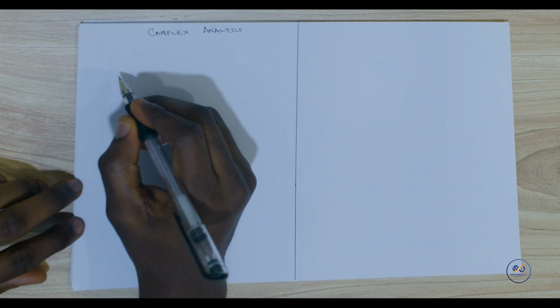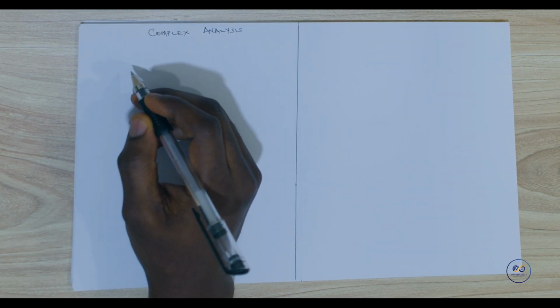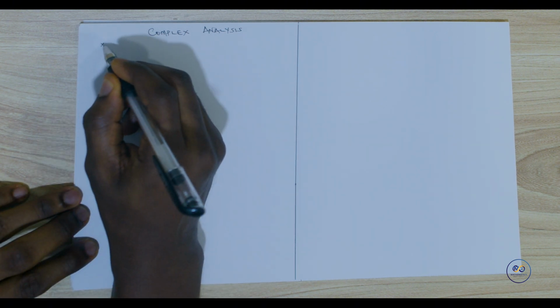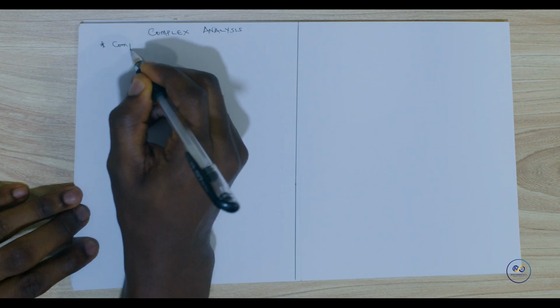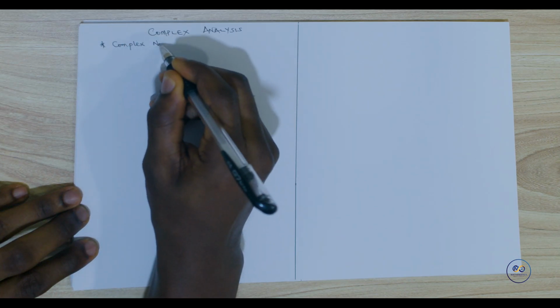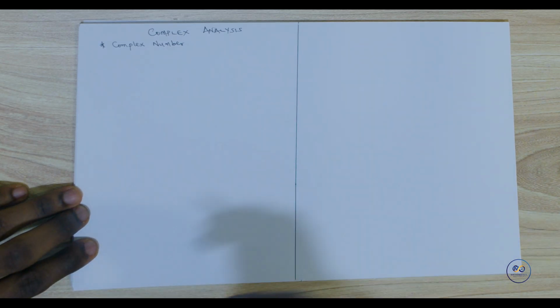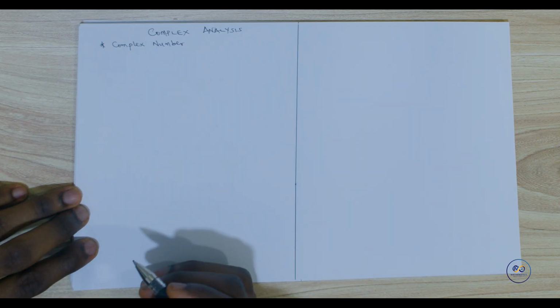So let's begin. For today, as I've said, in this module we'll be looking at the concept of the complex number. For the complex number, we have to take it by set theory and look at the relationship it has with the other kinds of sets of numbers that we have.